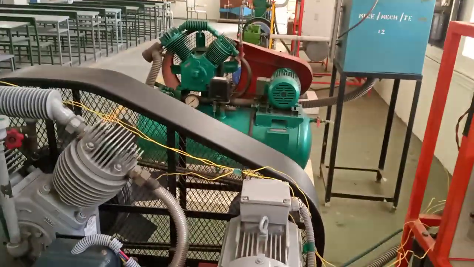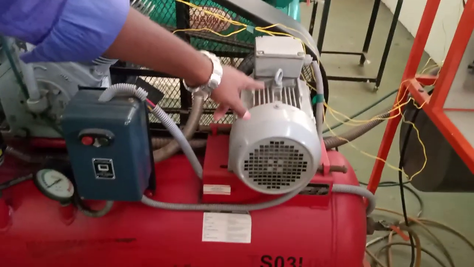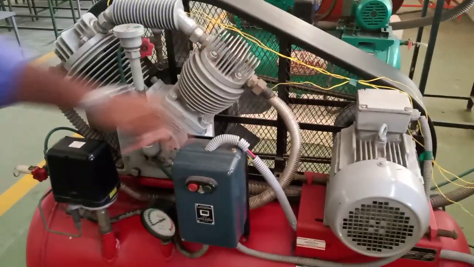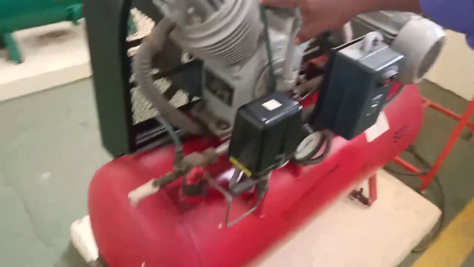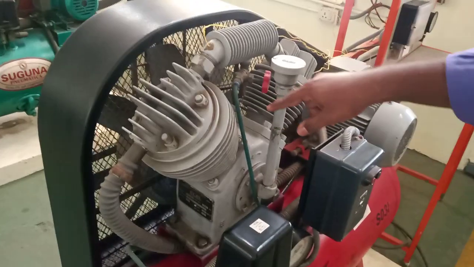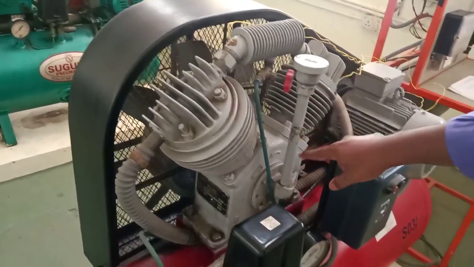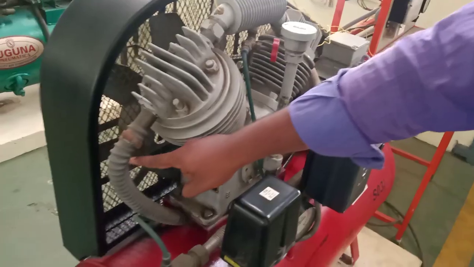If we switch on this motor, the motor will start rotating. Then the compressor is connected through a pulley with the electrical motor. For cooling purposes, a fan is provided here. Coming to this, the piston cylinder is inside this compressor. If we switch this on, first the air is taken from the atmosphere.